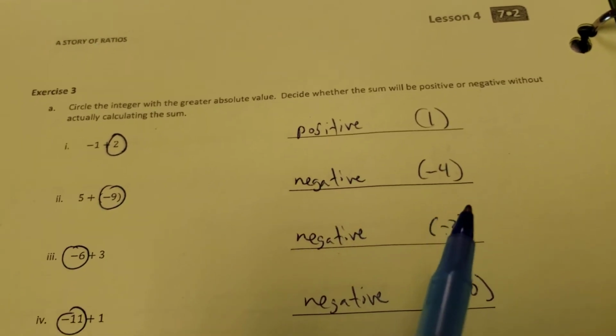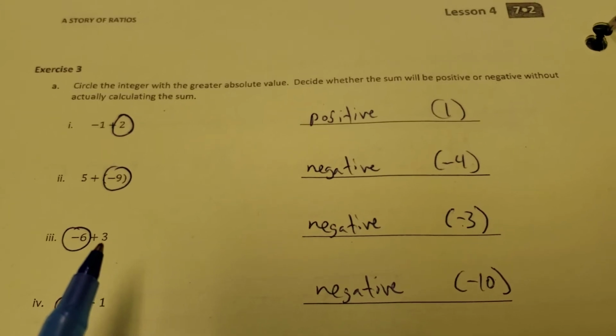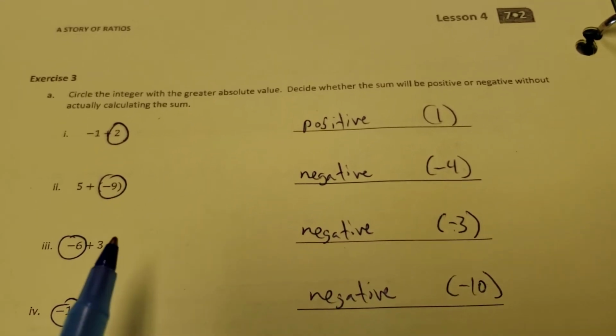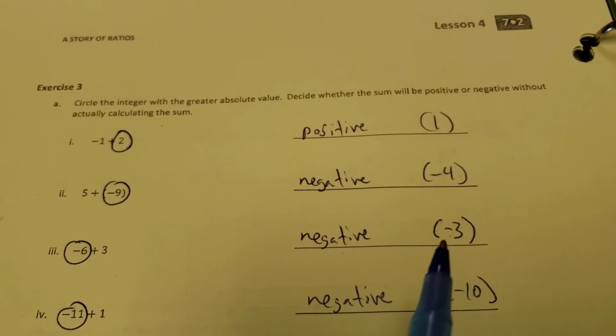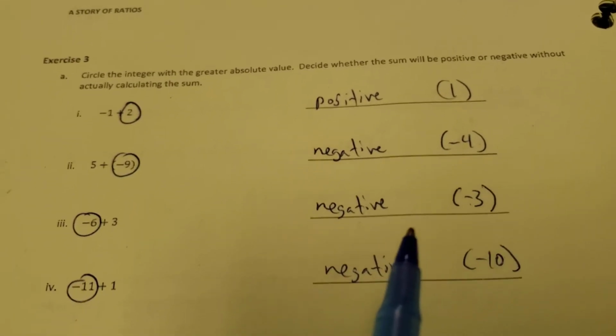So negative 4. Here, once again, you have a negative 6 and a positive 3. There's more negatives than positives, so you know your answer is going to be negative. So just take your winning number, the 6, minus the 3, and you get negative 3. It's negative because we already decided that.